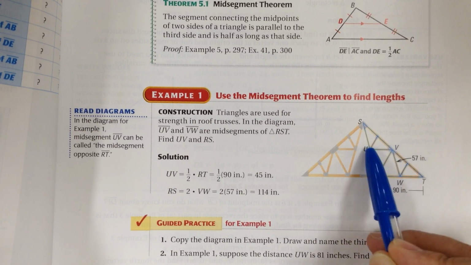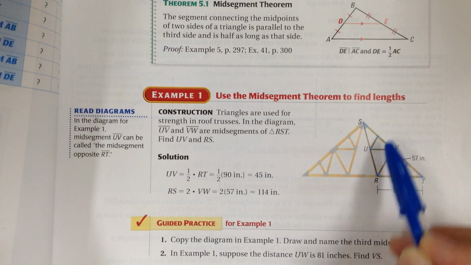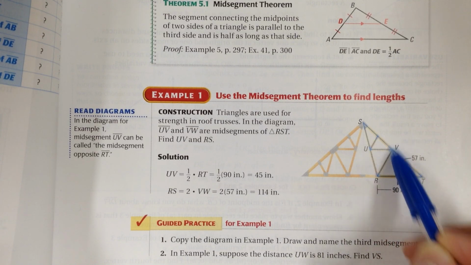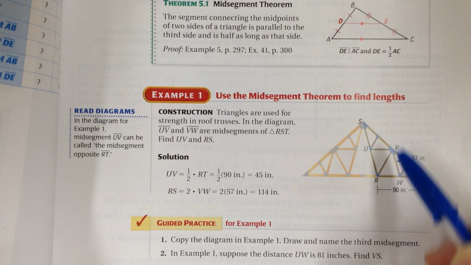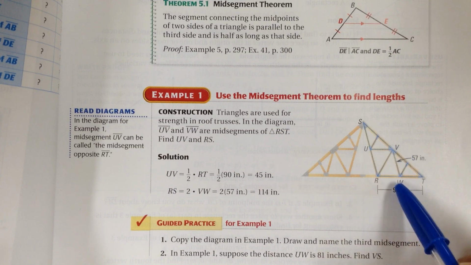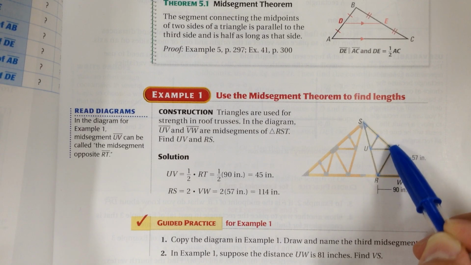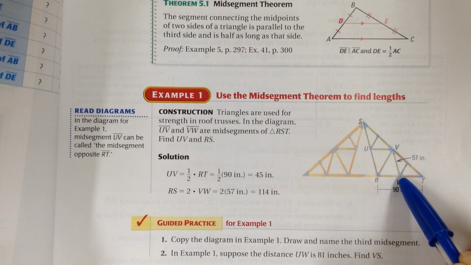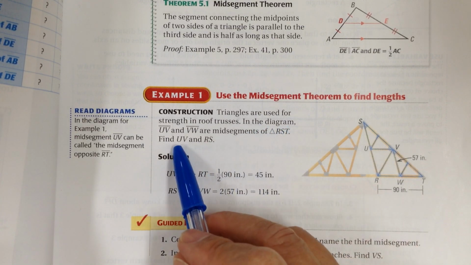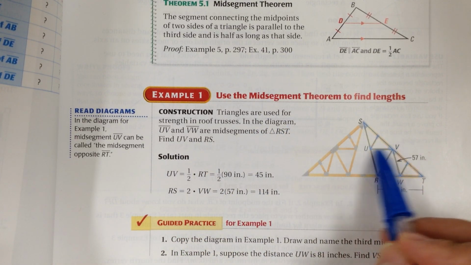So if this is a midsegment, it means these two are equal, these two are equal. And if this is the midsegment, that means this is equal because this is the midpoint, and these two are equal because this is the midpoint. So this is a midsegment, meaning it connects the midpoints, and these are midsegments because this connects the midpoints. Okay? And you want to find UV, so you want to find the length of that.